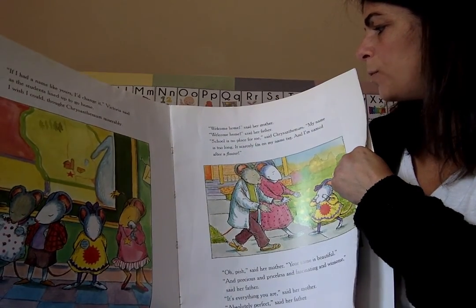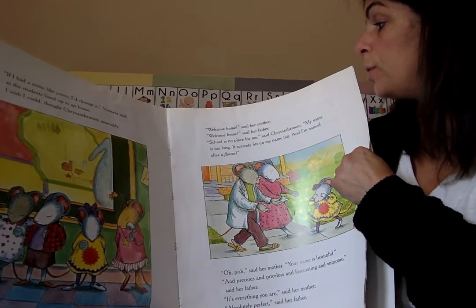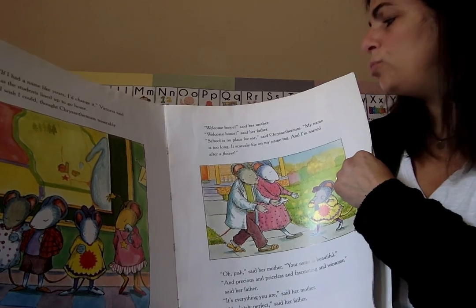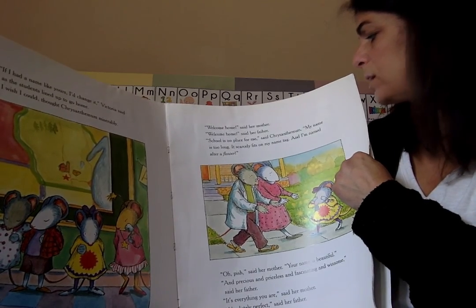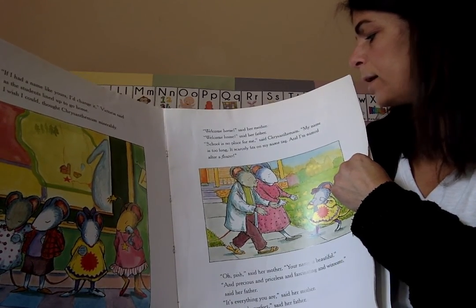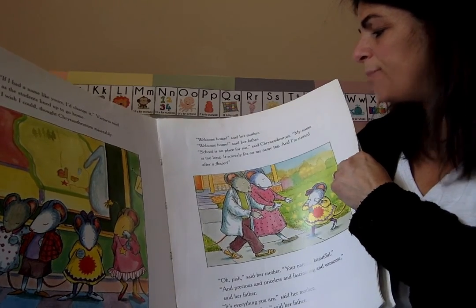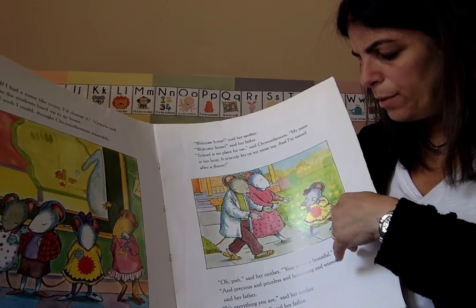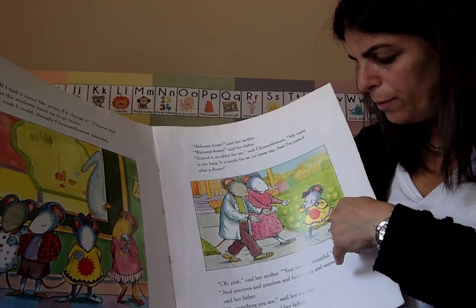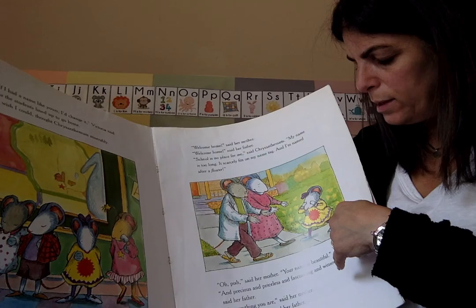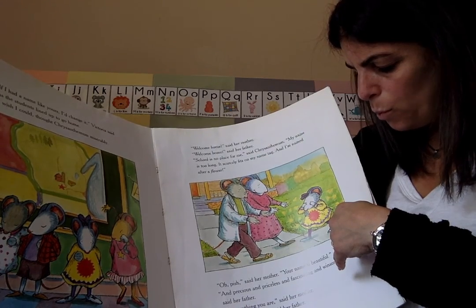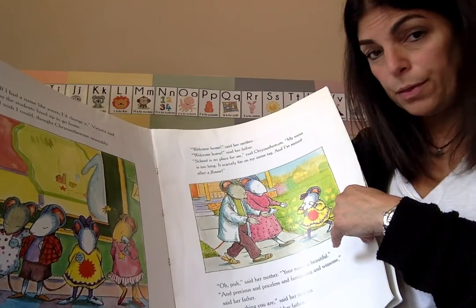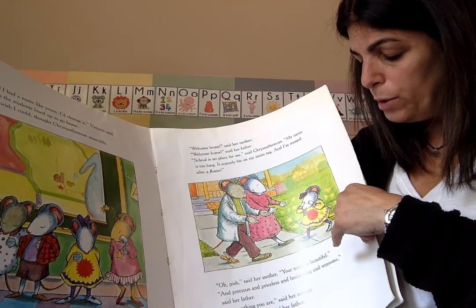"Welcome home," said her mother. "Welcome home," said her father. "School is no place for me," said Chrysanthemum. "My name is too long. It scarcely fits on my name tag, and I'm named after a flower." "Oh, pish," said her mother. "Your name is beautiful, and precious, and priceless, and fascinating, and winsome," said her father. "It's everything you are," said her mother. "Absolutely perfect," said her father.